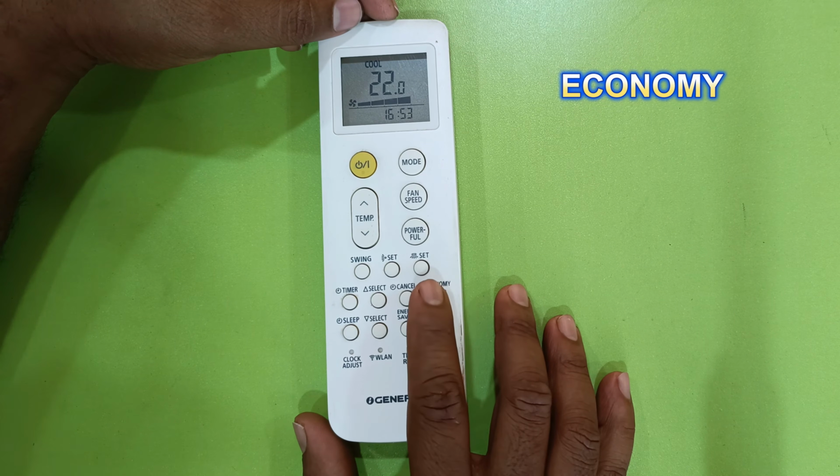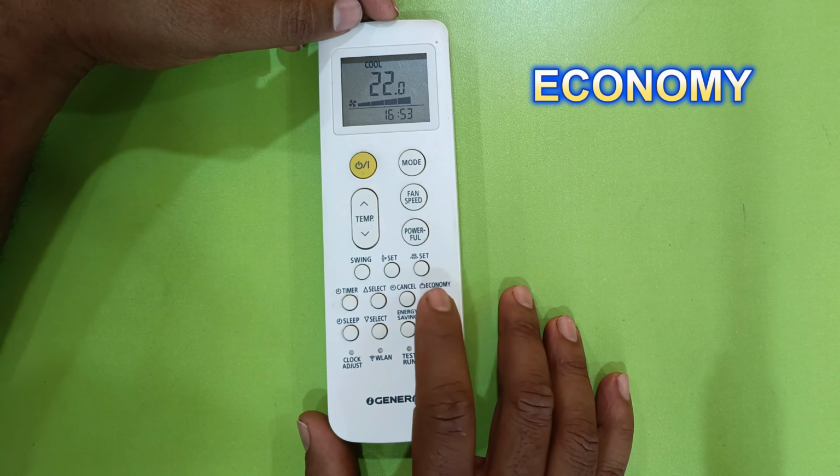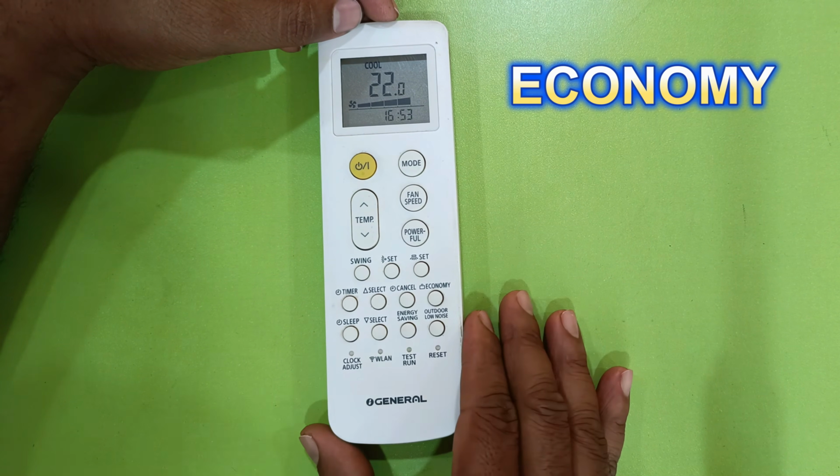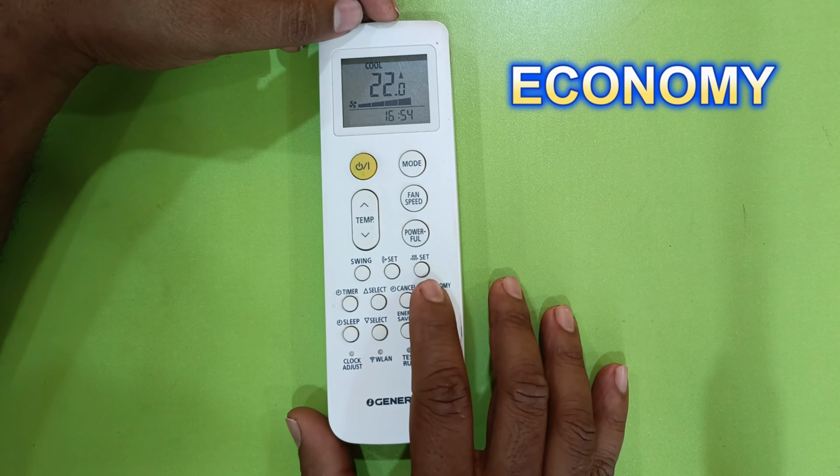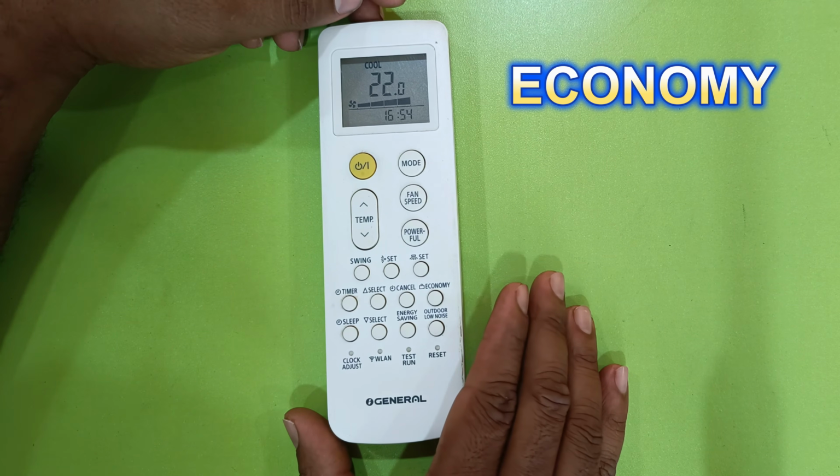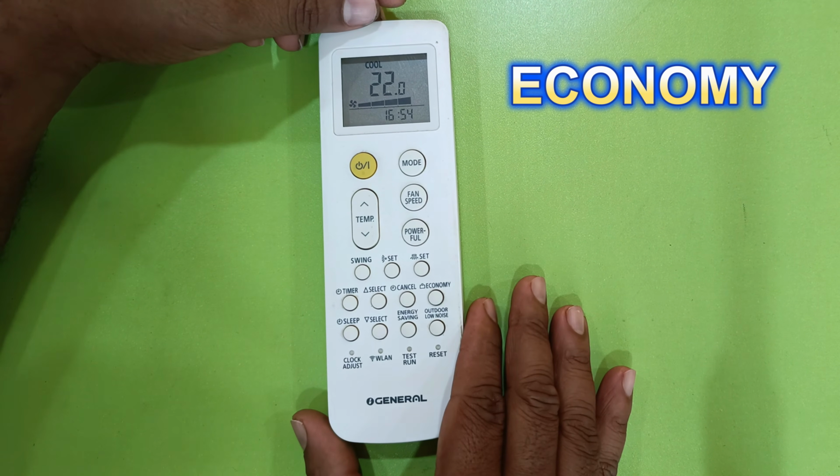The next button is economy. The eco mode in General's inverter AC is designed to use less power. This mode uses less compressor capacity, which leads to less energy consumption. Eco mode works like a central AC. When the desired temperature is reached, the AC turns off and the fan runs for 20 seconds every 10 minutes. If the temperature rises, the compressor turns on again.